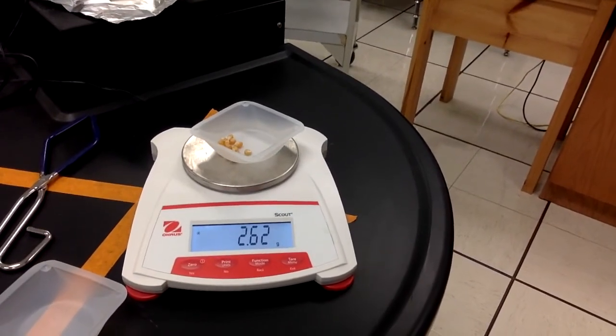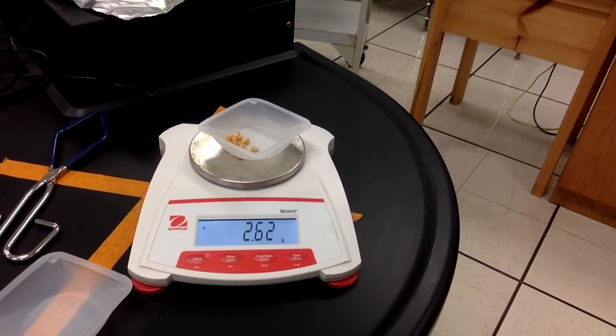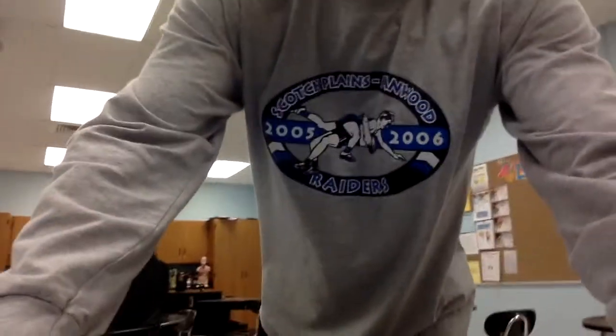And you could see those 15 kernels are weighing in at 2.62 grams. So make sure that you do record that in the proper place on your data table.